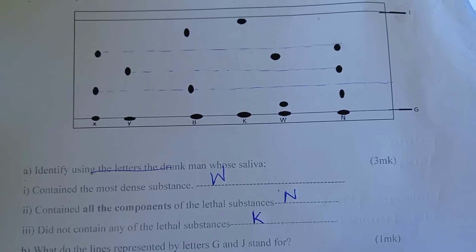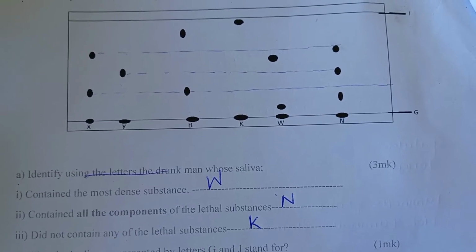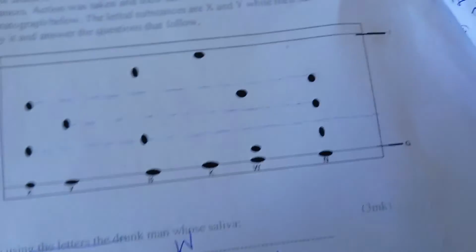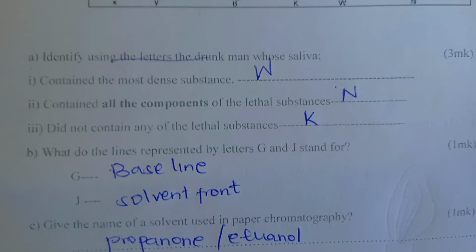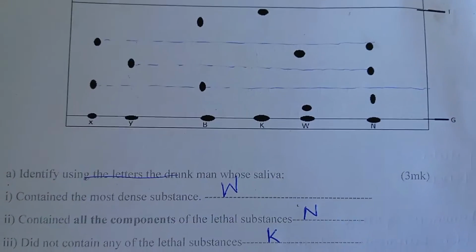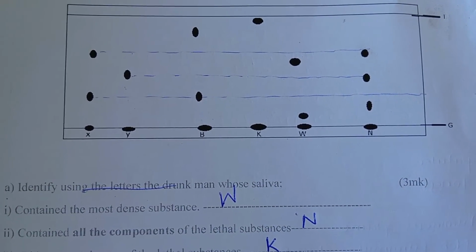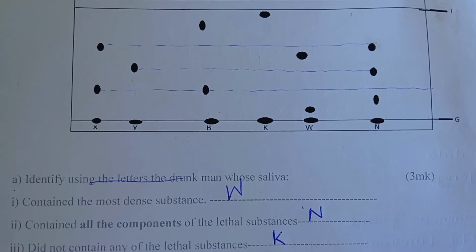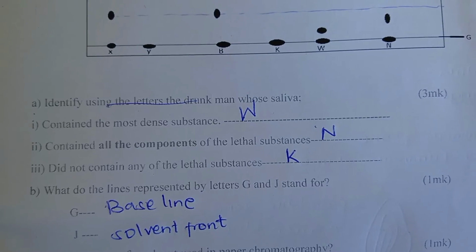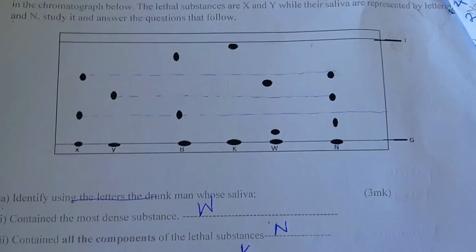The drunk man whose saliva contained the most dense substance is W, because it just moved a very short distance. This W here contained all the components of the lethal substance, that is N. It contained all of them, and then that did not contain any lethal substance, that is K.